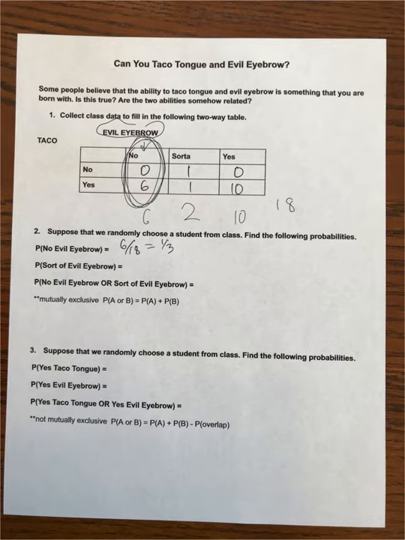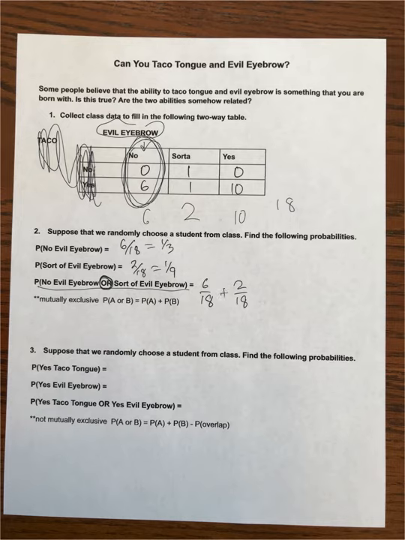So the probability of sort of evil eyebrow should be, again, 2 out of 18, or 1/9. Again, don't look at the taco stuff. Just look at the evil eyebrow information. Now let's look at the third one here: the probability that you have no evil eyebrow or sort of evil eyebrow. We're adding these. No evil eyebrow is 6 out of 18, which we already figured out, and then we have 2 out of 18, which is the sort of. We add those together, and we get 8 out of 18, or 4/9. So that's the answer for the probability of evil eyebrow no or sorta.